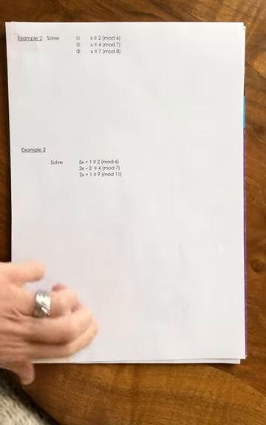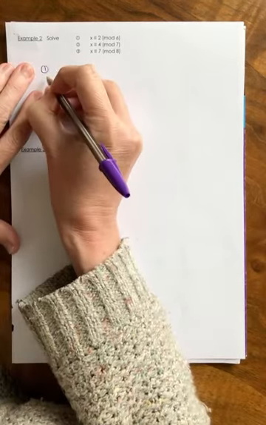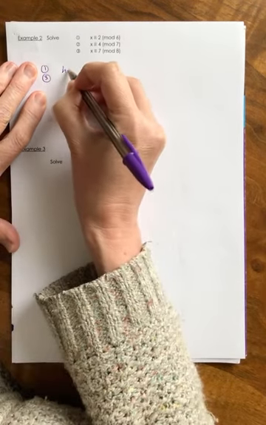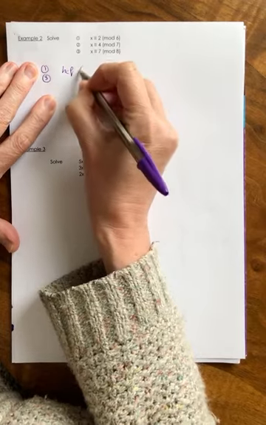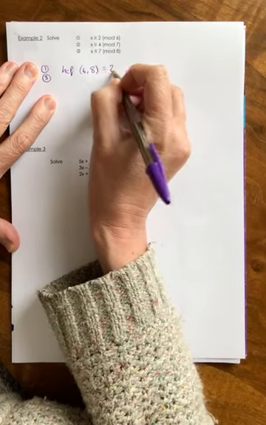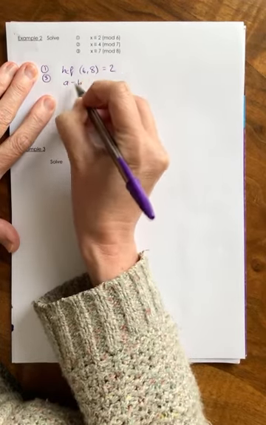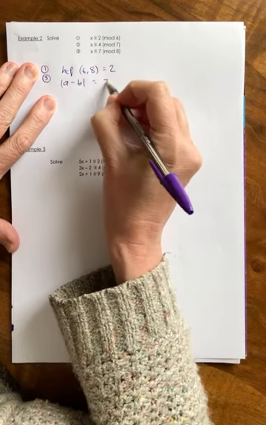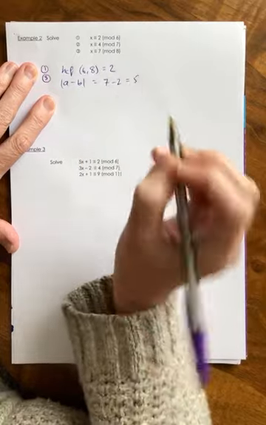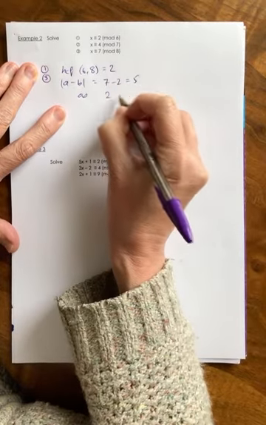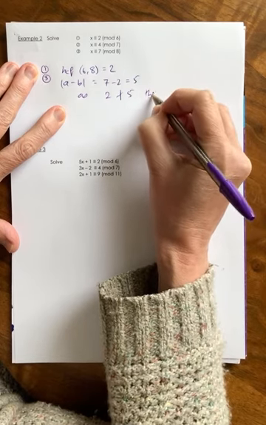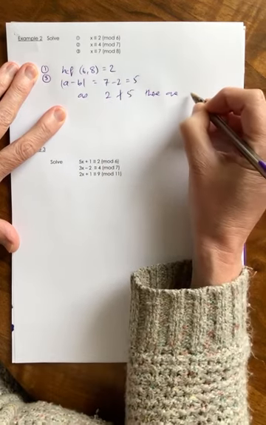So what I'm going to do, I'm going to focus on equation 2 and equation 3. I am going to work out the HCF of the moduli. So 6 and 8 is equal to 2. I am then going to subtract those leading numbers there. 7 minus 2 is equal to 5, and then I can say that as 2 does not divide 5, there are no solutions, or there is no solution.